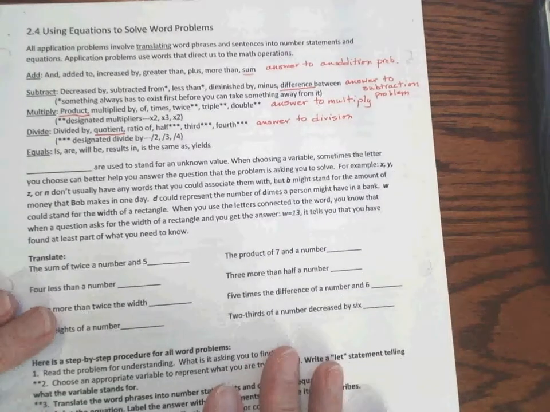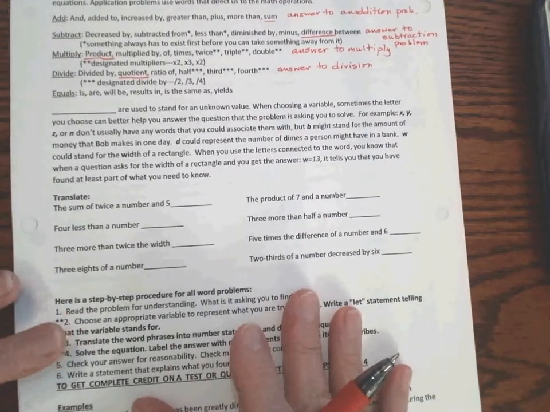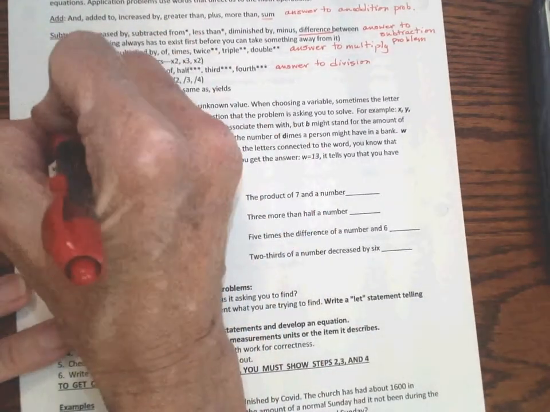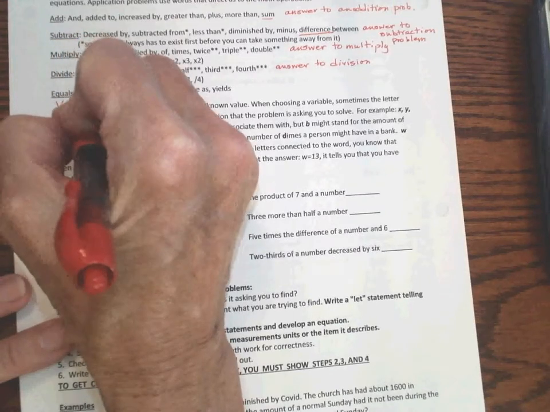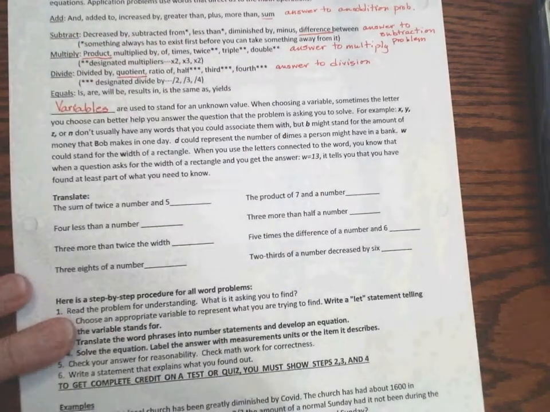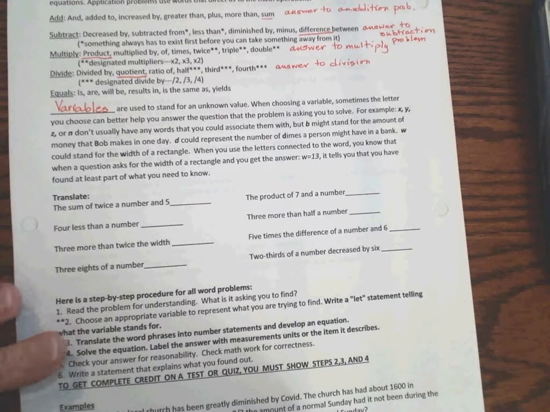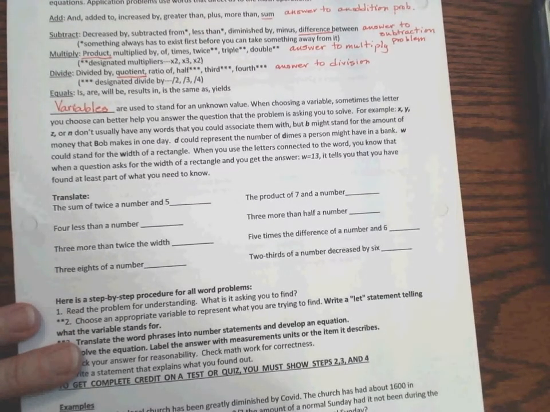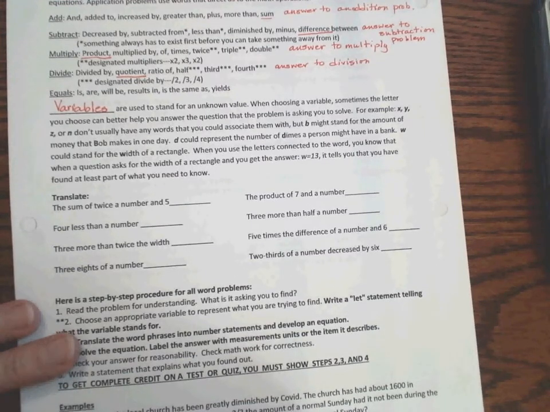So now when we talk about what we're going to use for variables, variables are the letters that we use to stand for some unknown value. Now, when you choose a variable, sometimes the letter that you choose can better help you answer the question that the problem's asking you to solve and to find.